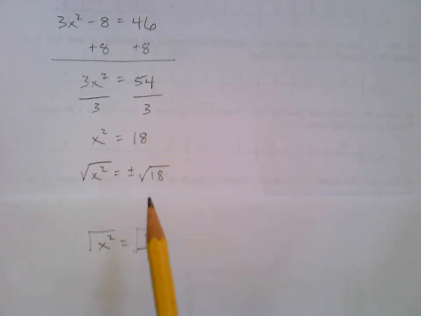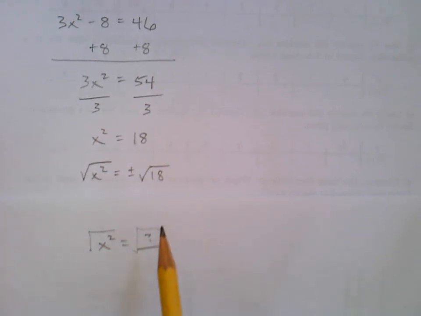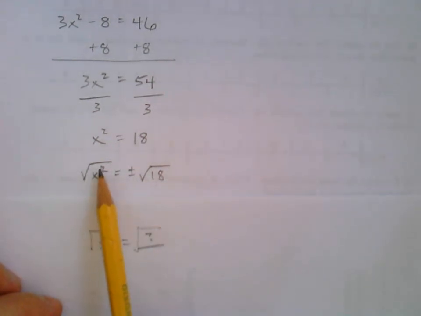But just like before, as soon as we take the square root of the number, we're going to recognize not only do we want the square root, but we want the positive and the negative version of that answer. And so we want this plus or minus symbol out in front of everything. Okay, this is looking really good. The square root and the square are going to cancel over here, and we'll have x equals.